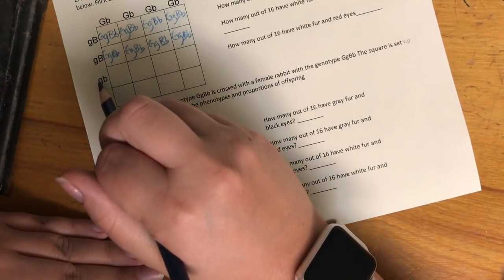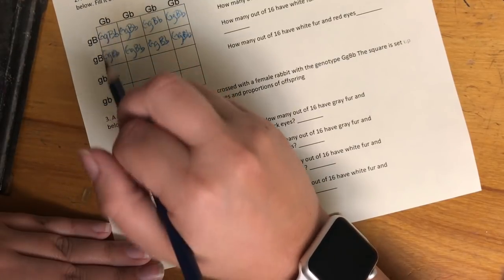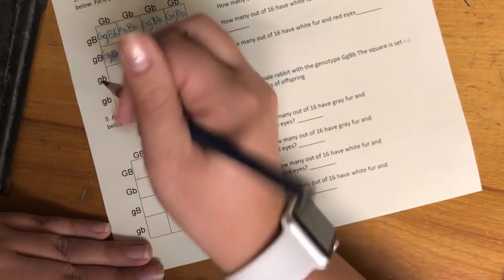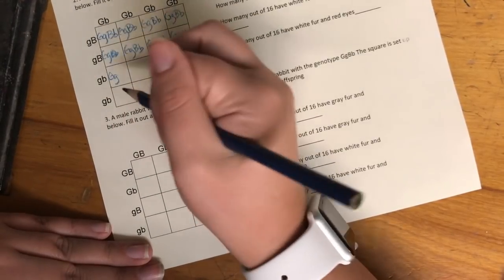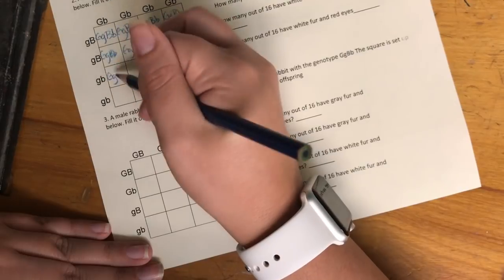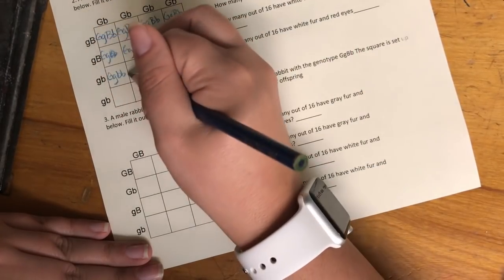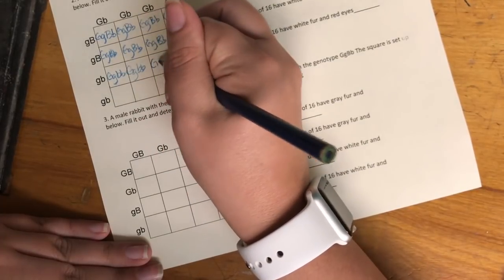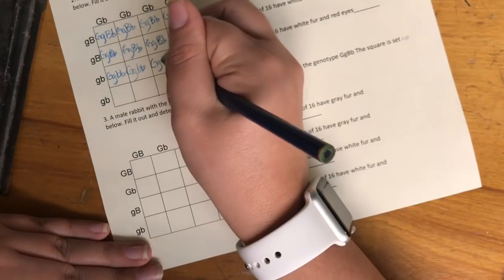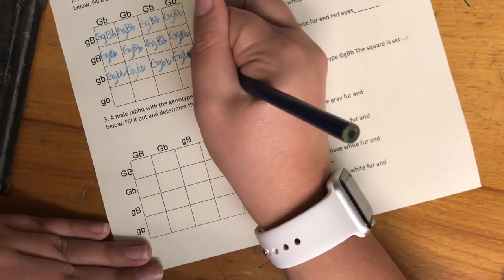In this case, instead of having a little g, big B, it's a little g, little b. So we still have our big G's in all of them. So big G first, little g second. But now there are two little b's that we're dropping in. And this will be the same all the way across: big G, little g, little b, little b.